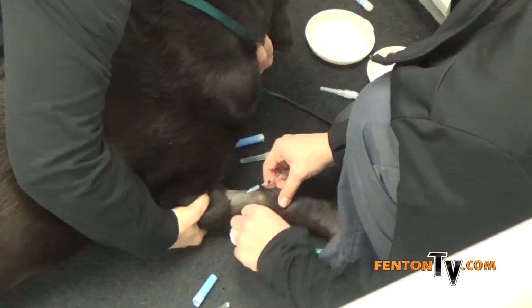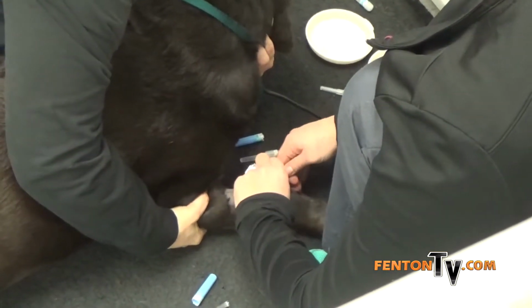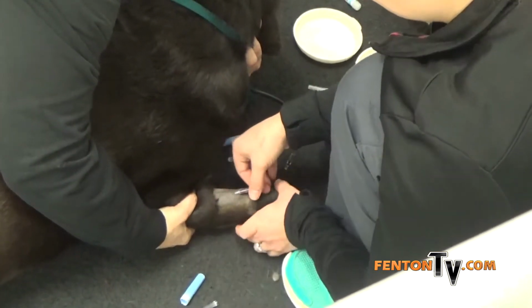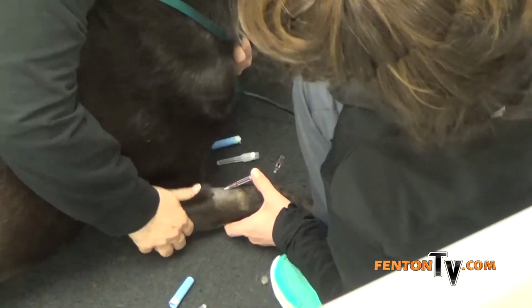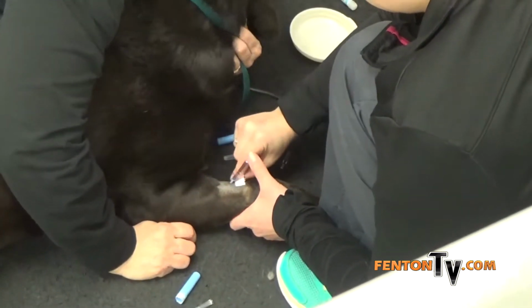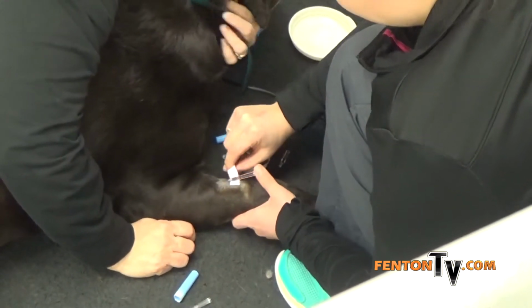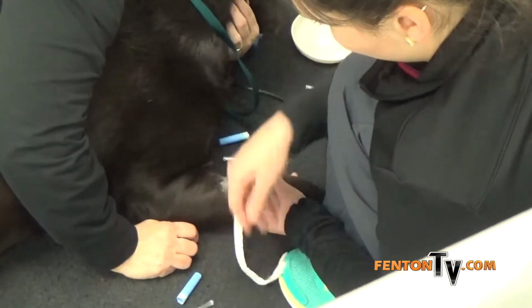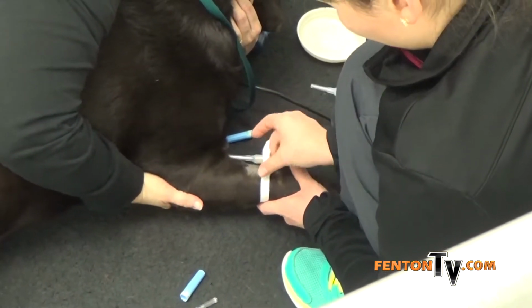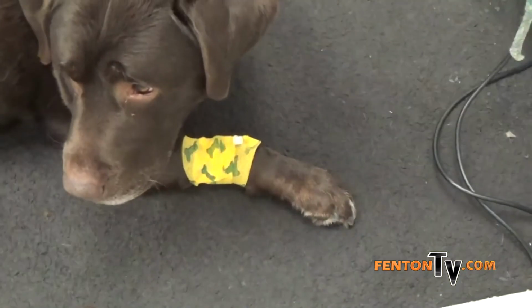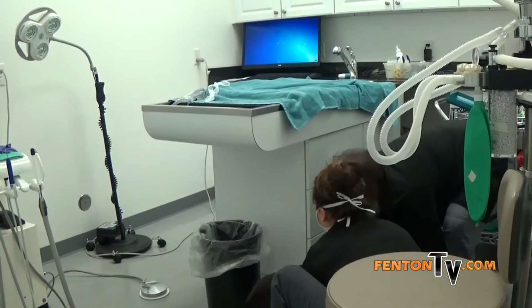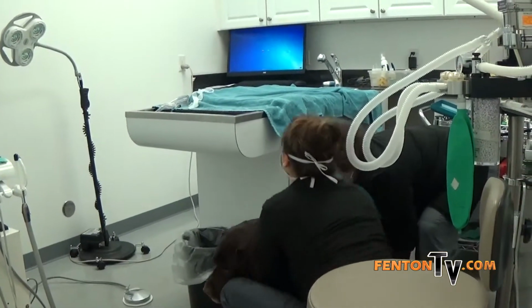There we go. All you want to do is lay down. It's okay. Okay, you're fine. I need to get under it. 1, 2, 3.